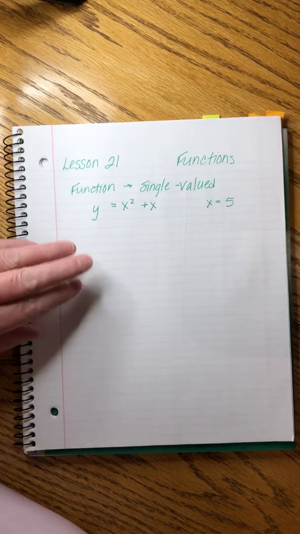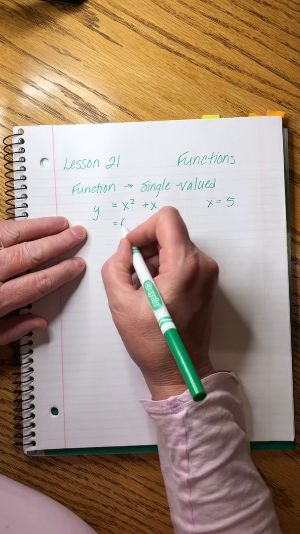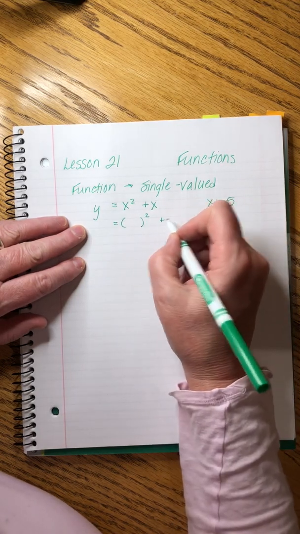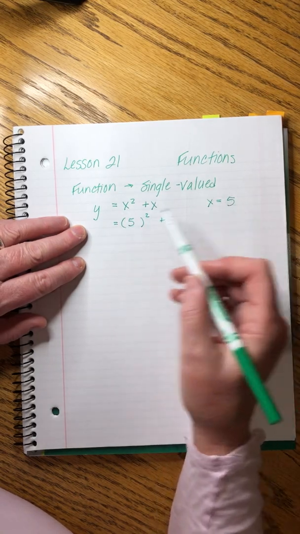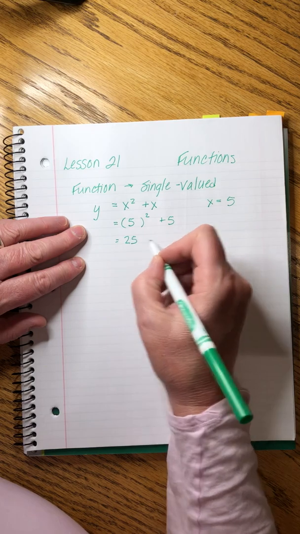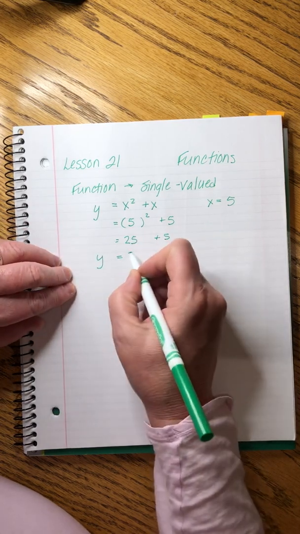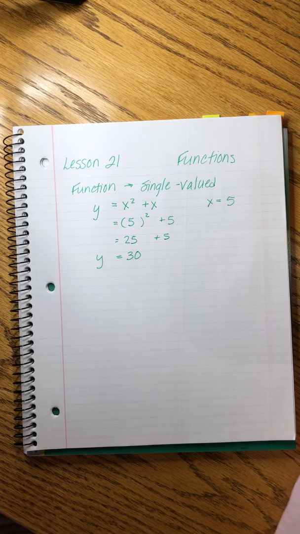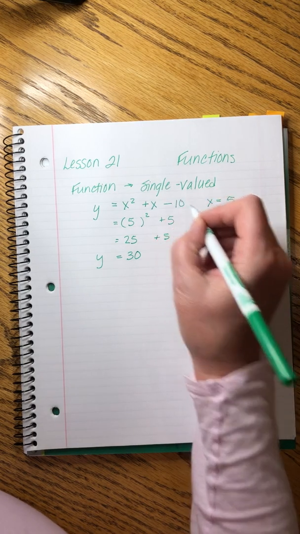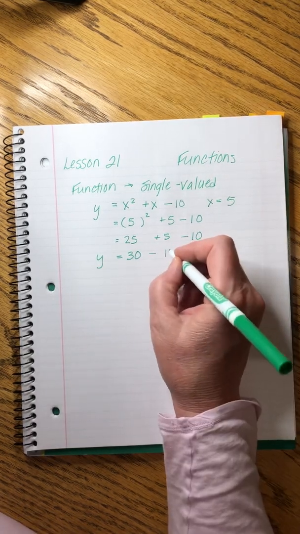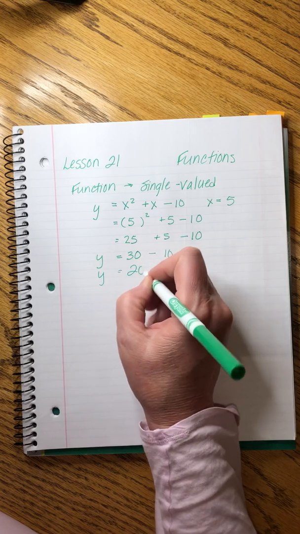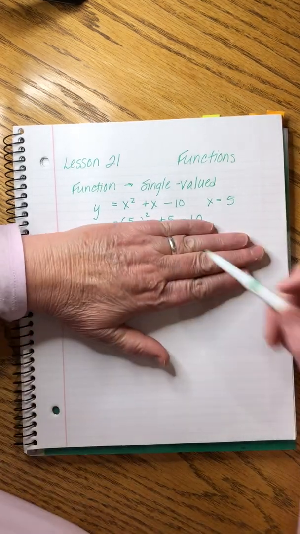All right? So if we want to calculate y, we know that all we have to do is plug 5 into this, right? Set it up with buckets, copy it the same, plug in the 5, and we'll get 25 plus 5, or y equals 30. All right? Oh, I'm sorry. Let me change it just a little bit. Minus 10. Let me just add that. I copied the problem wrong out of the book. I forgot that last minus 10.